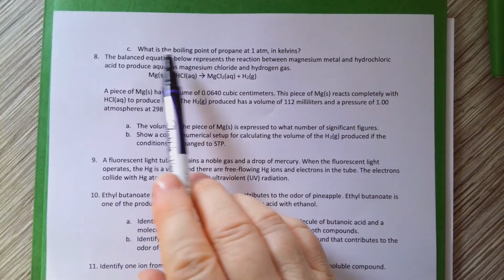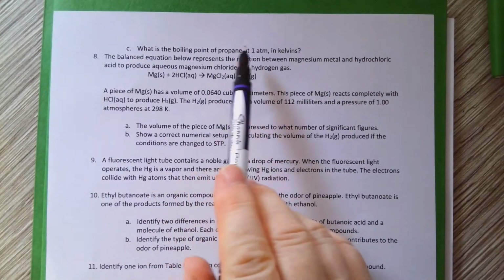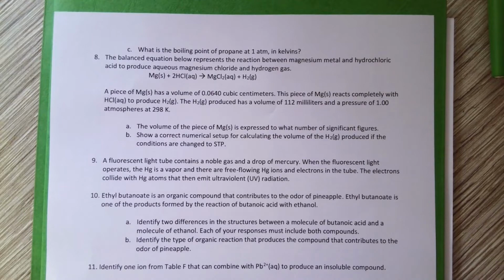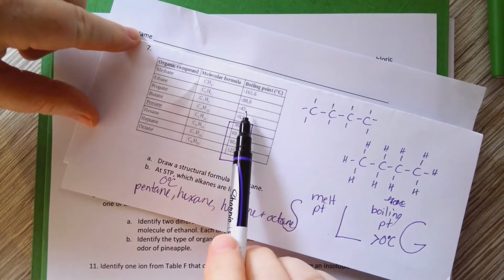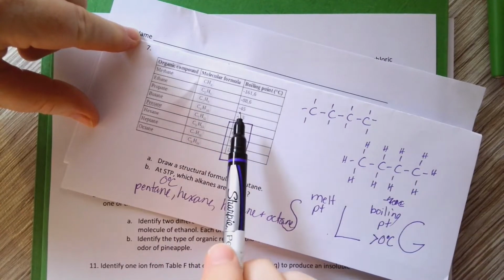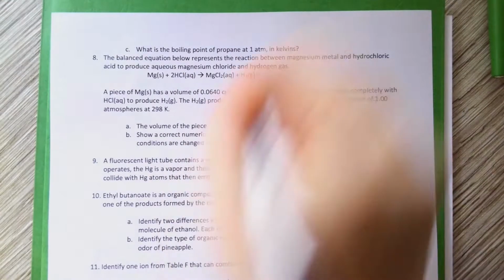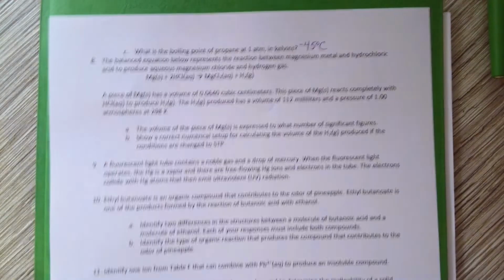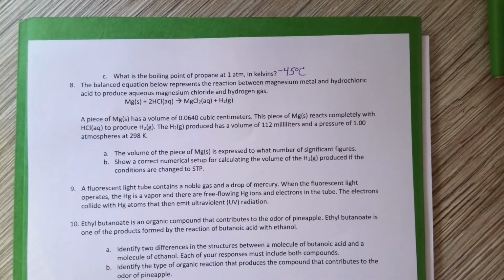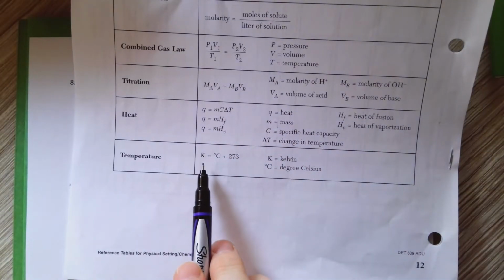All right, now we're on this question. What is the boiling point of propane at 1 atmosphere in Kelvin? So we have to get it in Celsius. So here we have propane, the boiling point in Celsius is negative 45 degrees Celsius. So how do I convert it to Kelvin? Well, I have my reference table and here's my formula.